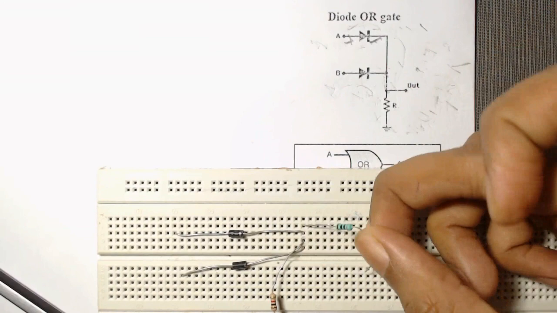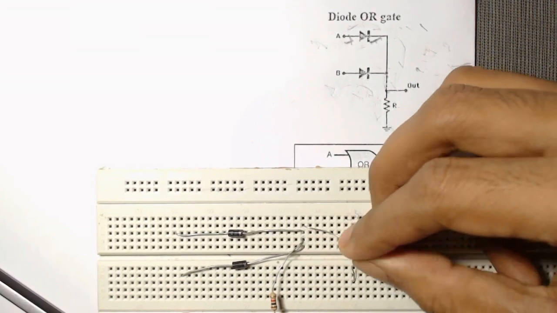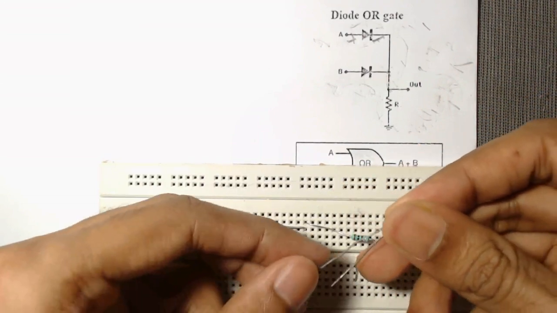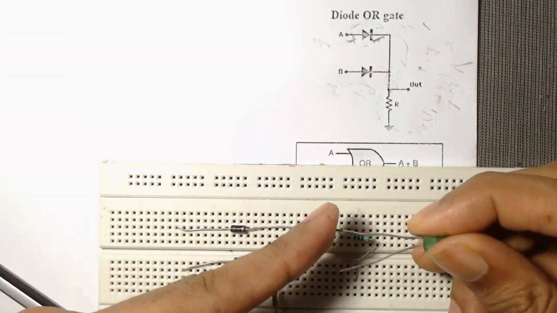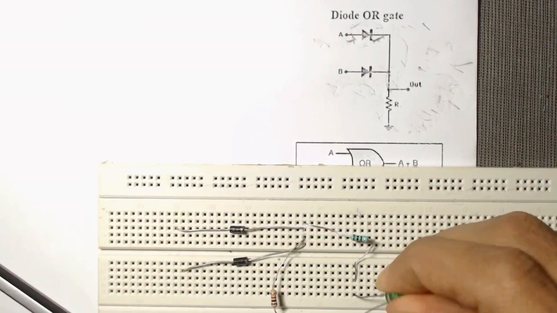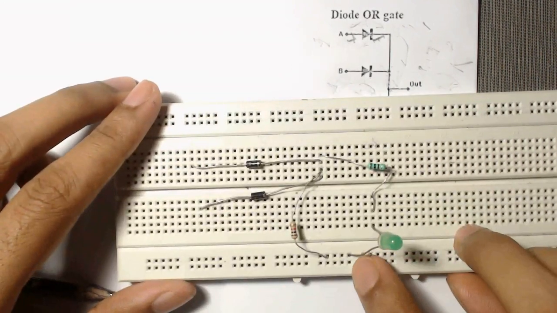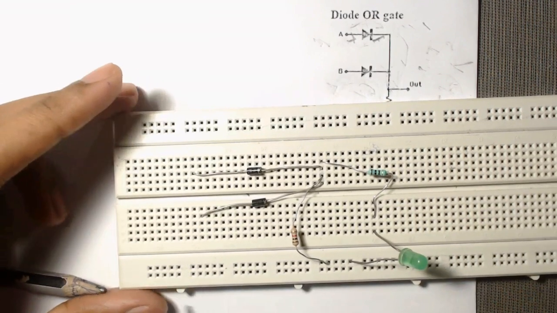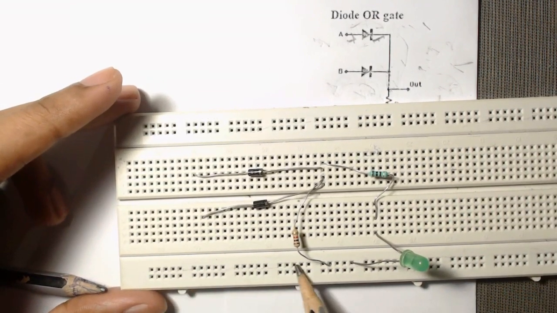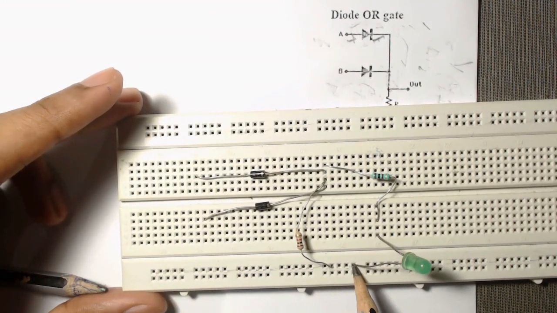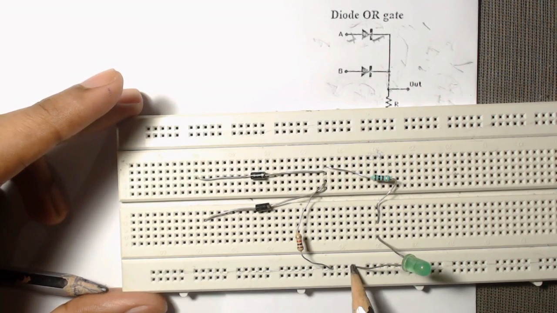Then to the other terminal of this resistor we have to connect this 5 mm LED, the positive terminal of the LED, and the negative terminal should be grounded, to the ground row. We will use this row as ground up to this point only, because this row and this row are not internally connected. Up to this point only it is internally connected.